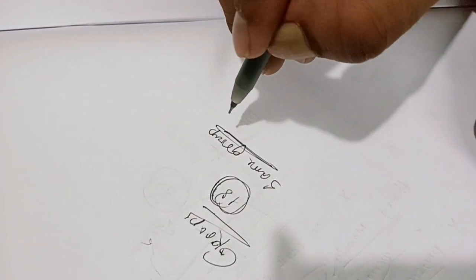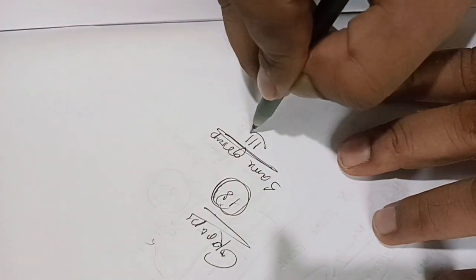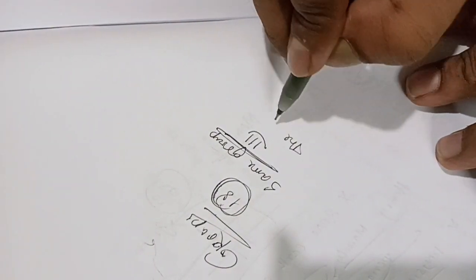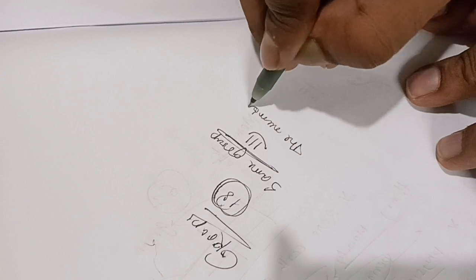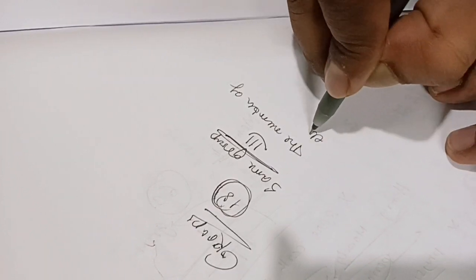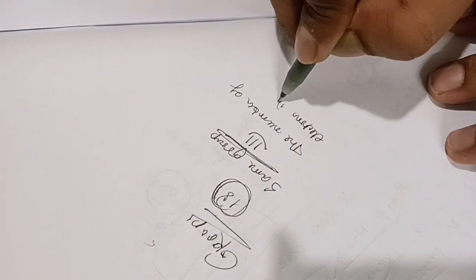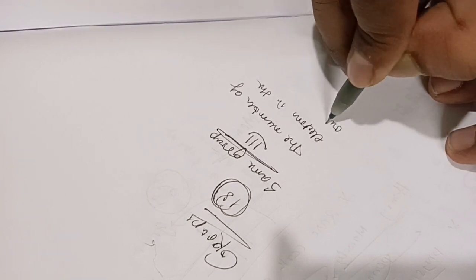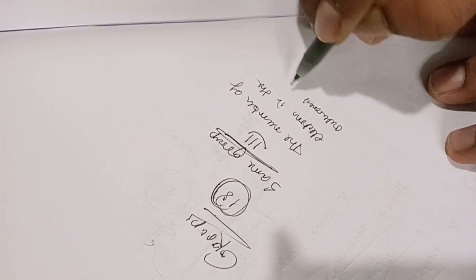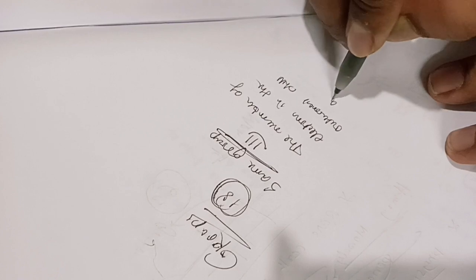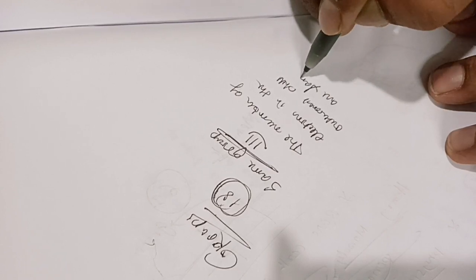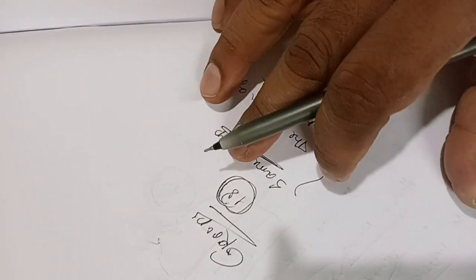The number of electrons in the outermost shell is the same. Let us explain this one.